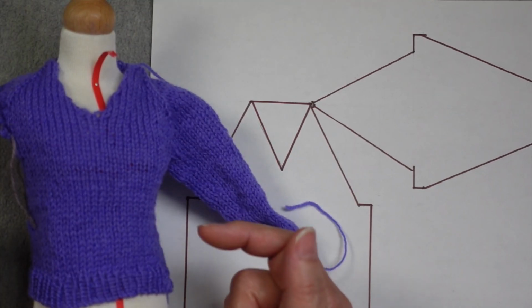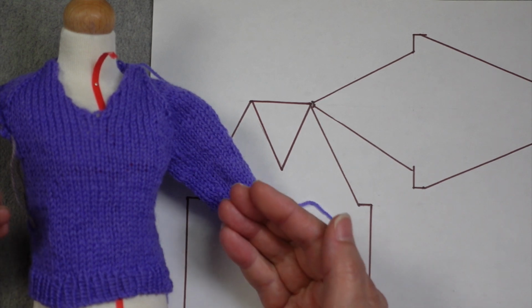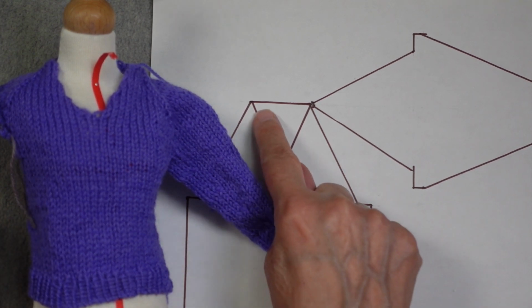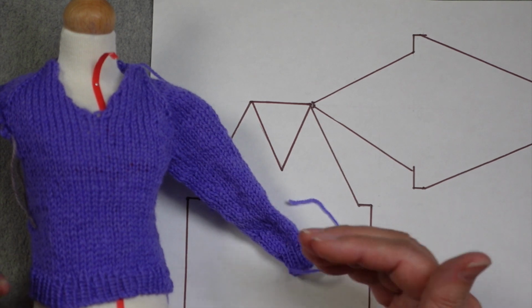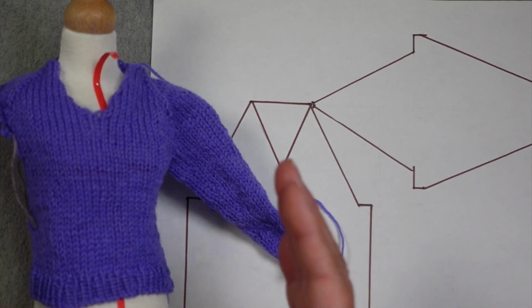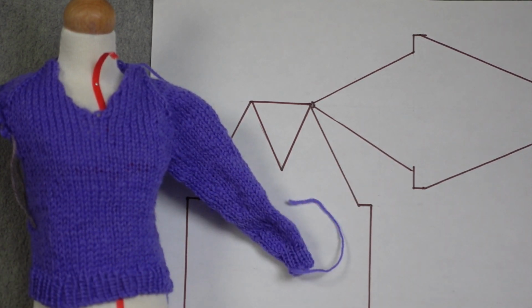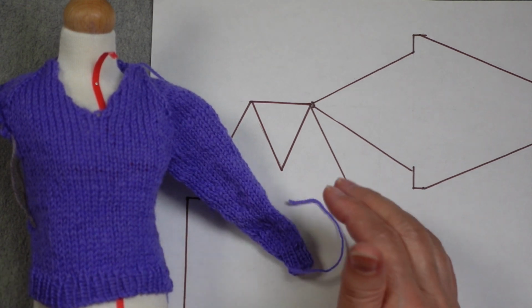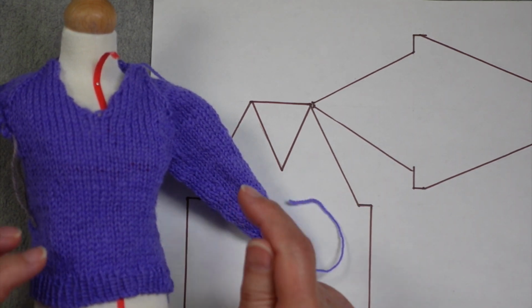Another option would be to do what I've done with my little sample sweater, which is to create a shaped neck. So shaped necks is what we did in the previous 3 sweaters that we've seen in this series. Some were crew necks and some were V-necks, but you can do the same thing.